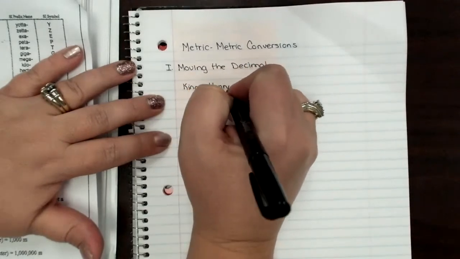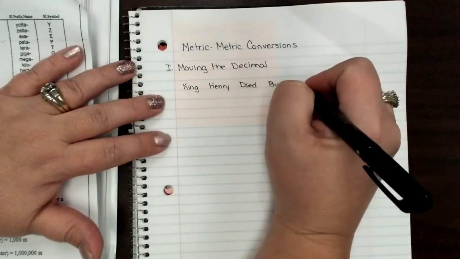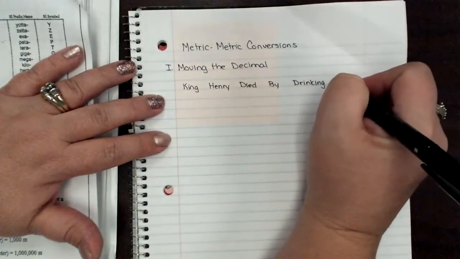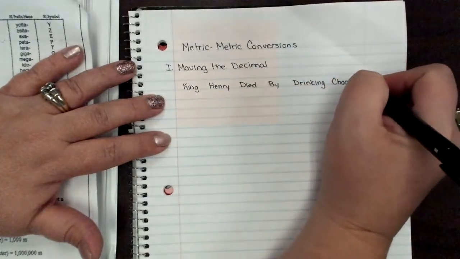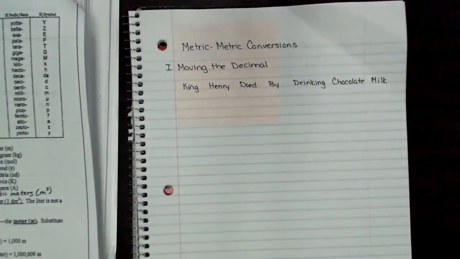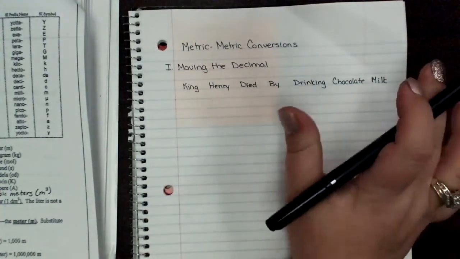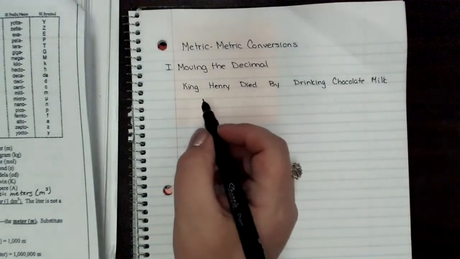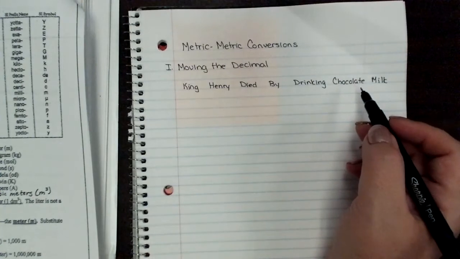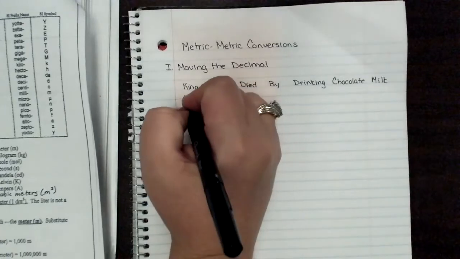Henry died by drinking chocolate milk. So King Henry died by drinking chocolate milk. Each one of these letters in this little sentence helps us to determine how we can move along different units within the metric system. Okay, so the K stands for kilo.